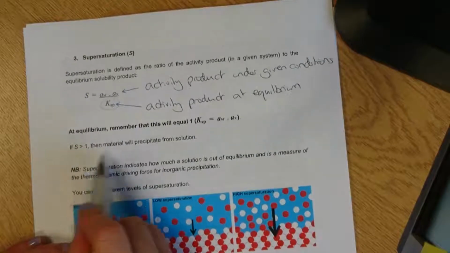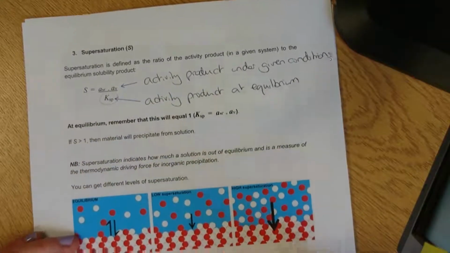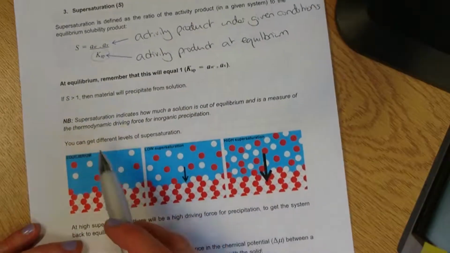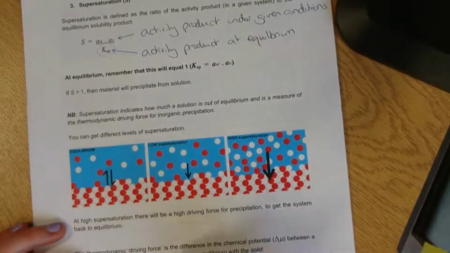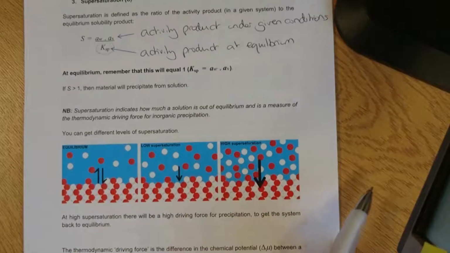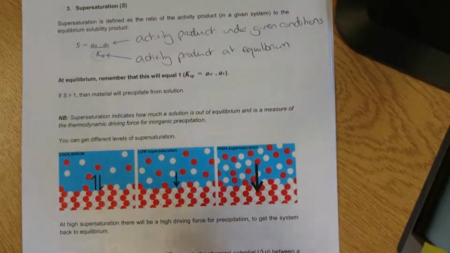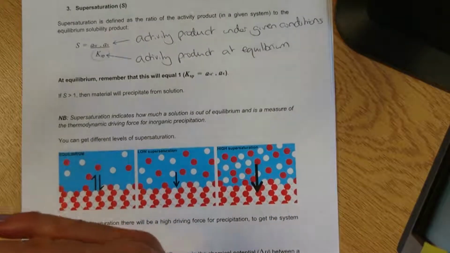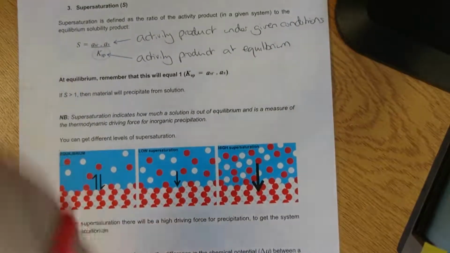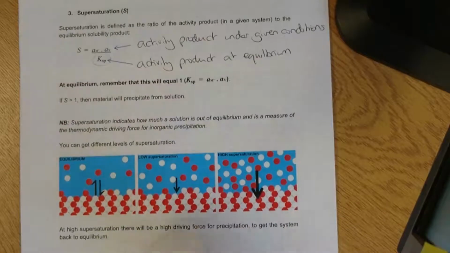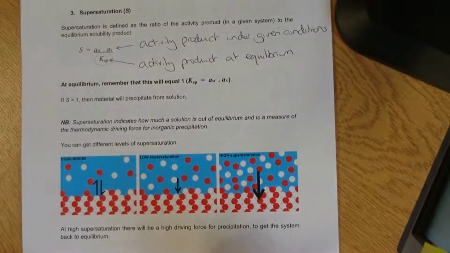If supersaturation goes above 1, then material will precipitate from the solution. Supersaturation basically indicates how much a solution is out of equilibrium. So if you imagine you've got a solution, you can go above the saturation point by a little bit, and your supersaturation will be small, or you can go above that saturation level by quite a lot. Dump loads of ions in that solution, and then it's going to be high.